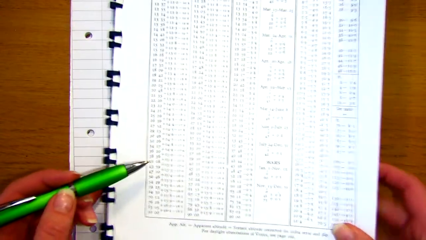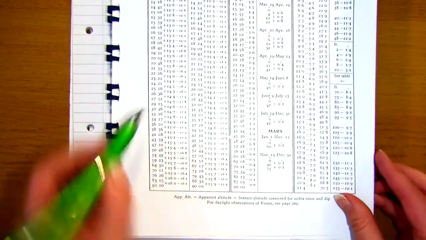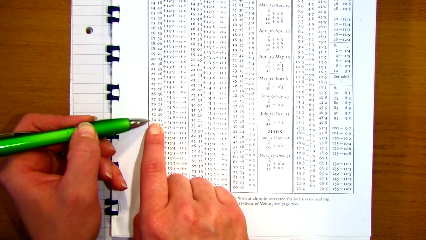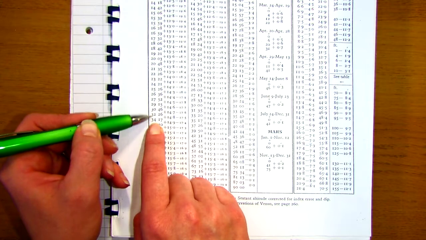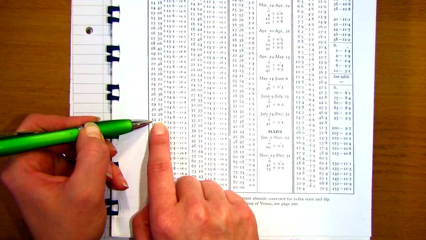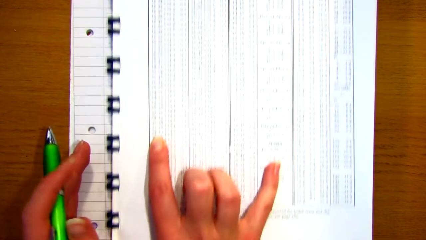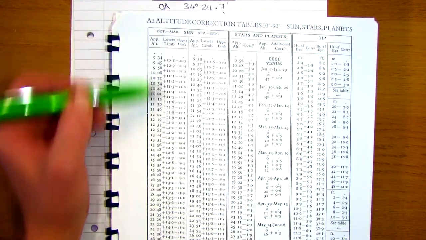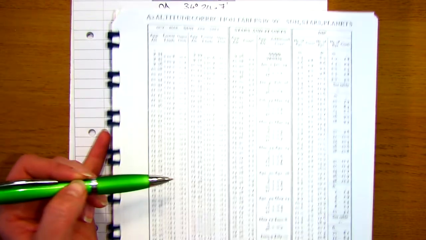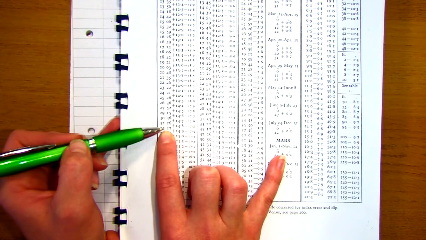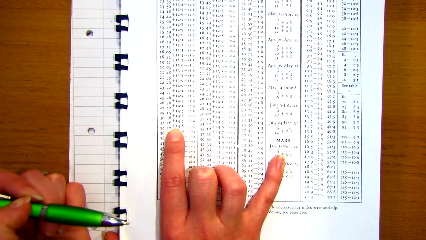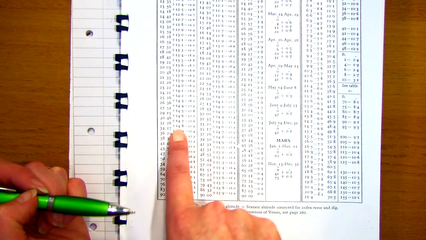So you see 34, 16.6 lies between these 2 values. So that means we're going to take the correction for between those 2 values. The lower limb correction, so the next set of values are for the lower limb, the ones at the end are for the upper limb. So we're going to be taking the lower limb correction of plus 14.8 minutes.